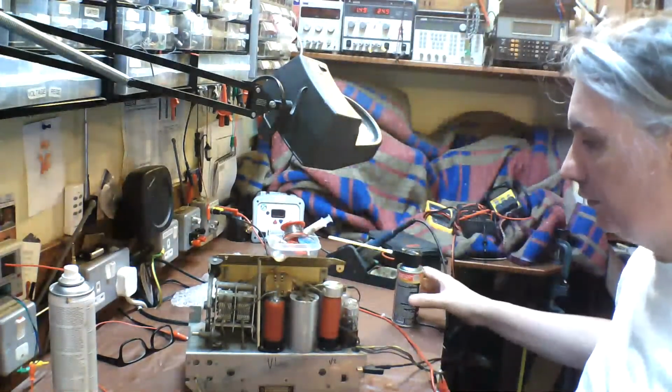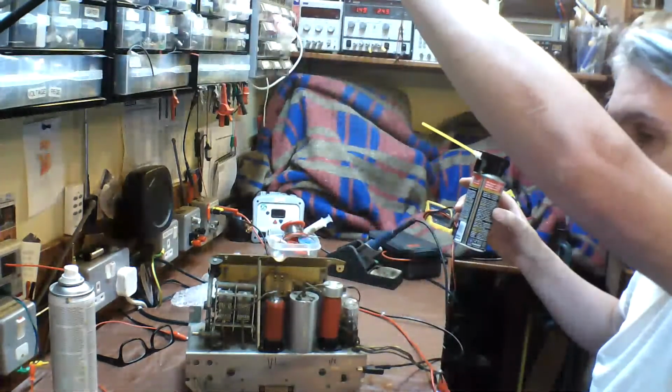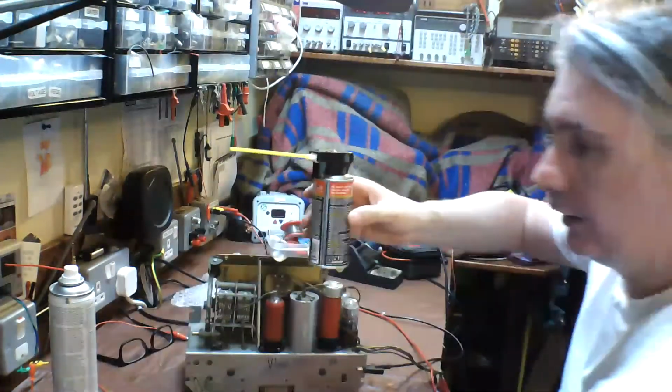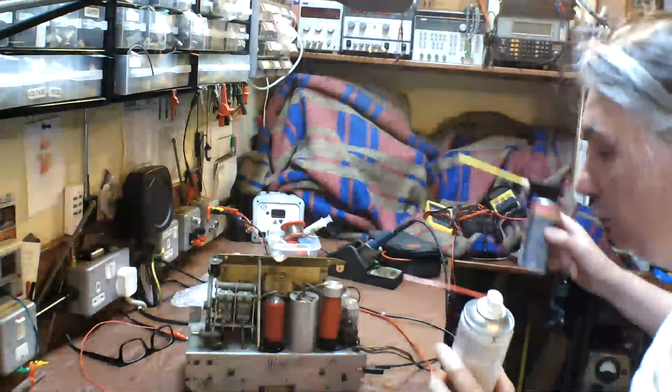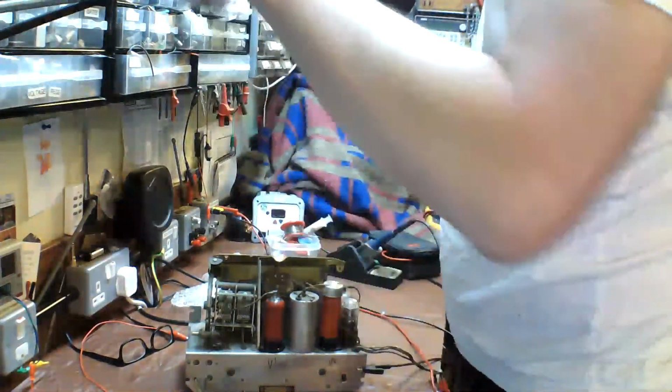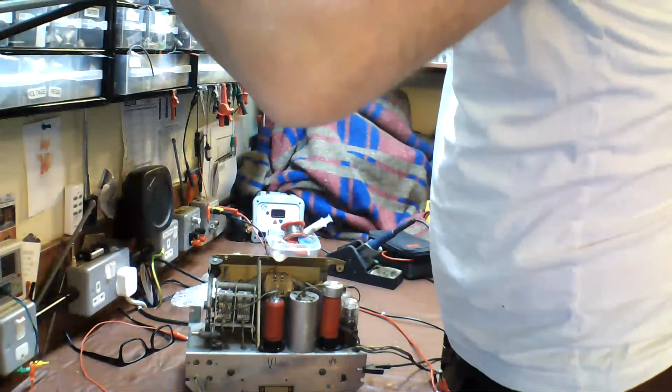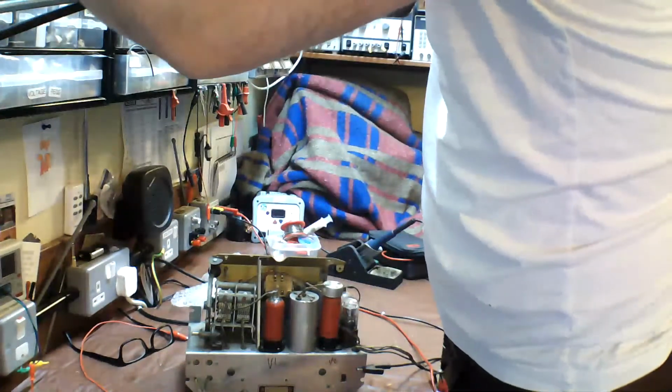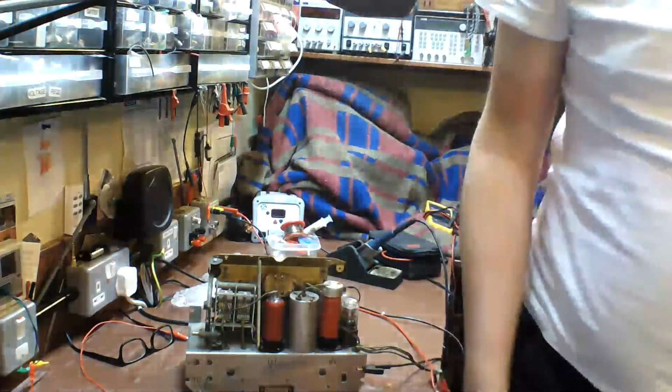Right, okay, so that's the valves in place. What we need now, that was the low tension batteries, we need some high tension. I'm sure we've had enough tension, haven't we? This whole episode has been high tension.